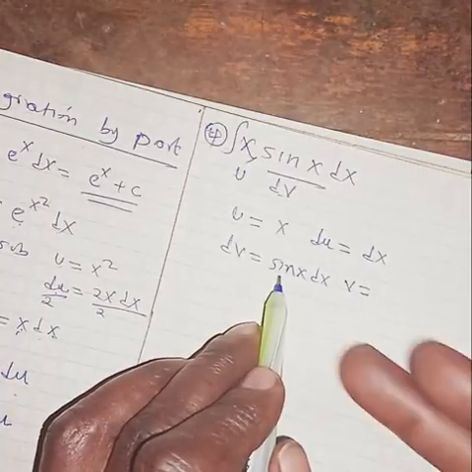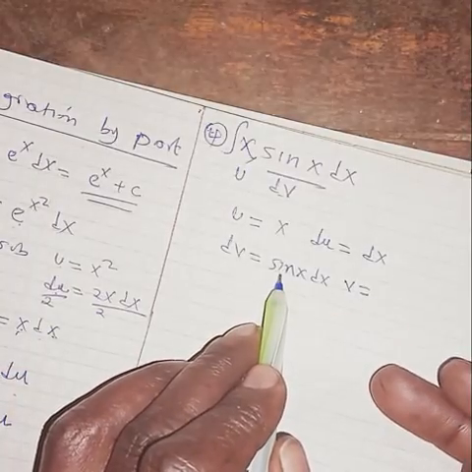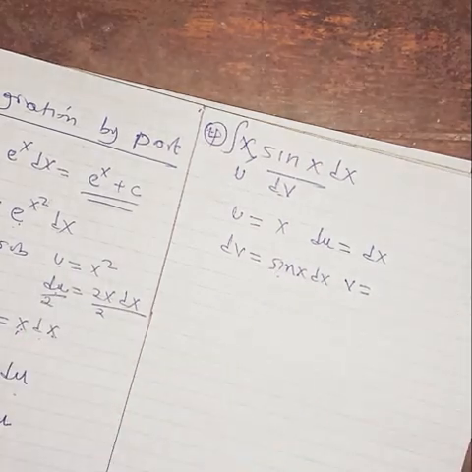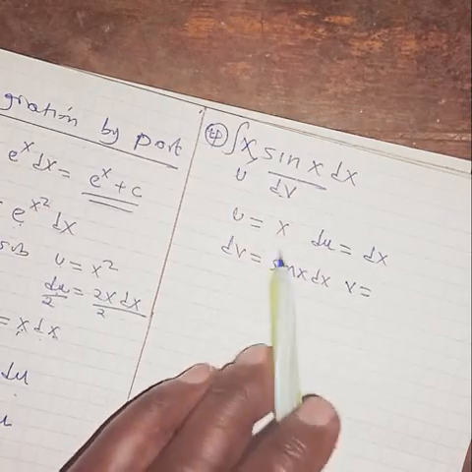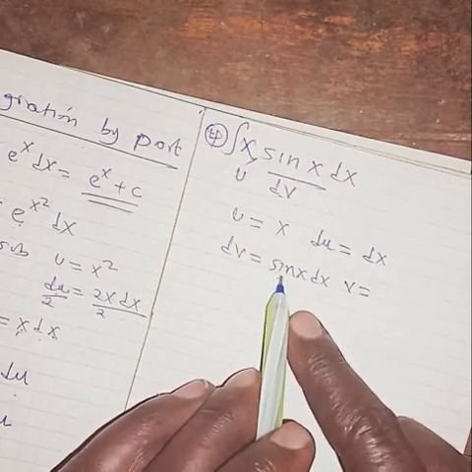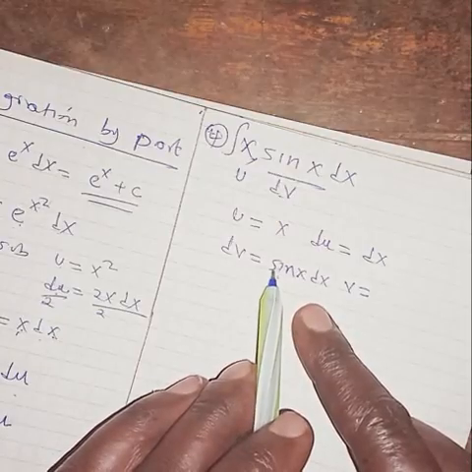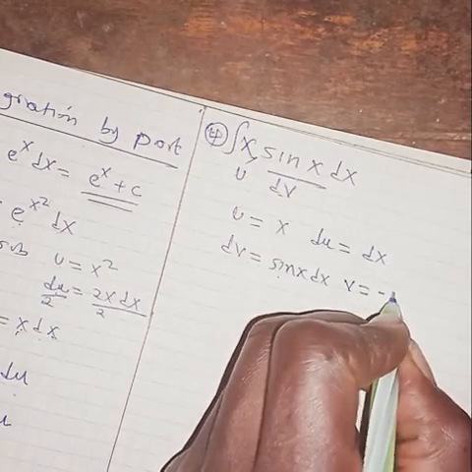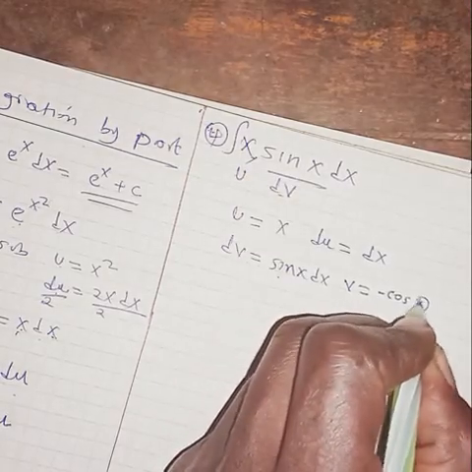Now what happens when you differentiate sine? What happens when you integrate sine? Look at this. When you integrate sine, because here now we have to integrate to get v, you get negative cos x. This is now negative cos x.